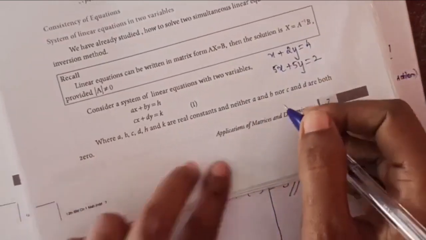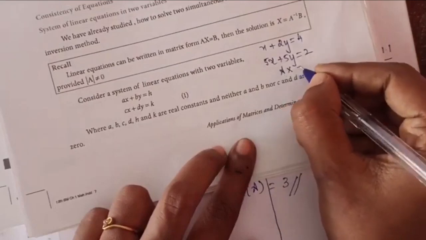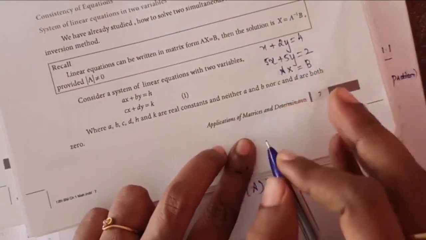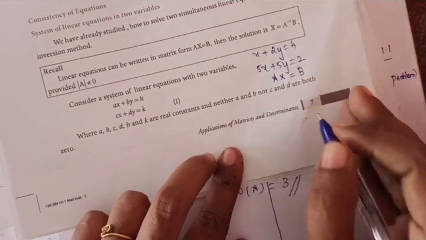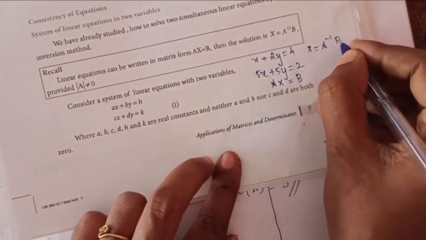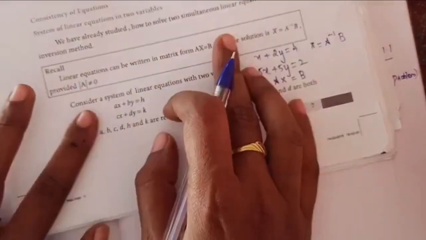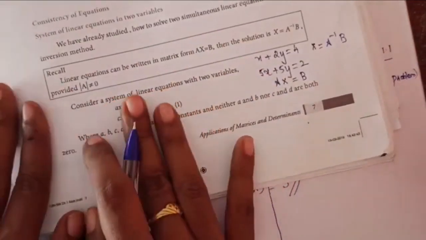Now how will we write this? We will write it in the form AX is equal to B. This one you have already learned, AX equal to B. Is it right? So what will you do as the next step? X is equal to A inverse B. Like that we will change it, provided the determinant of A is not equal to 0. You learned all this last year.